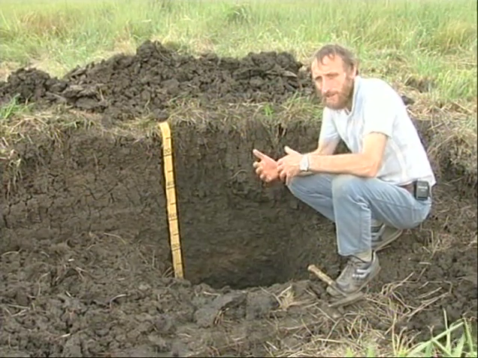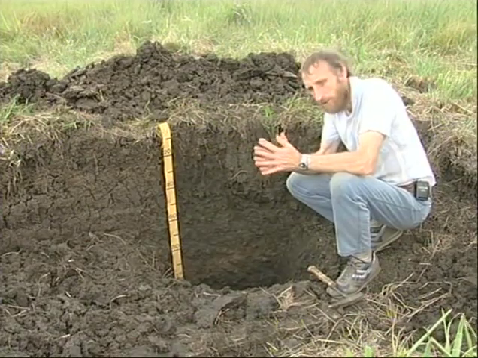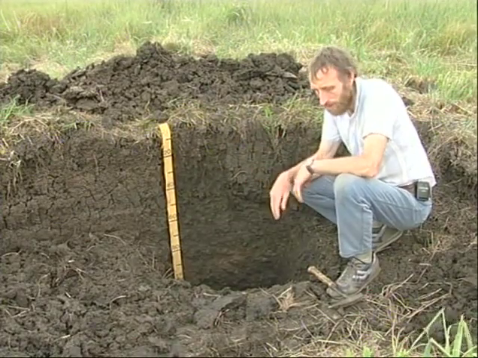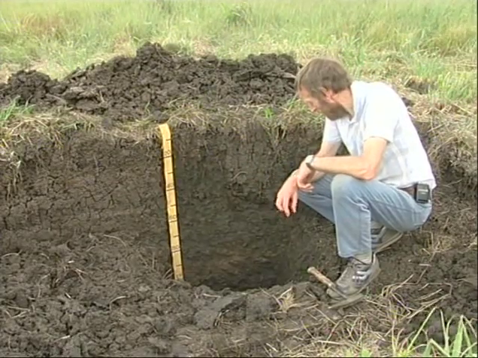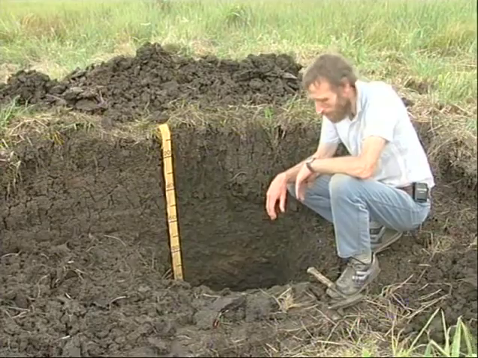So you can see these features, they're very bright, shiny, pressed faces of clay as the soil masses move against one another. And there are reasonable examples in this particular profile.